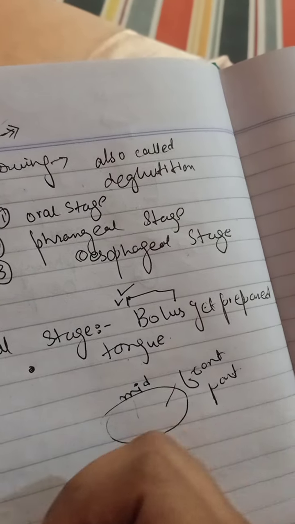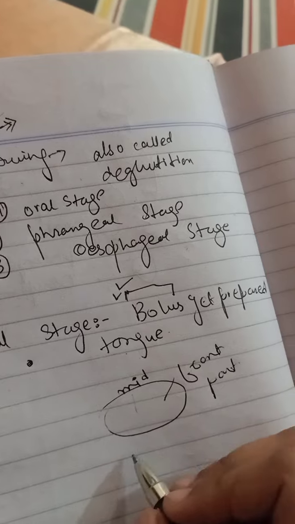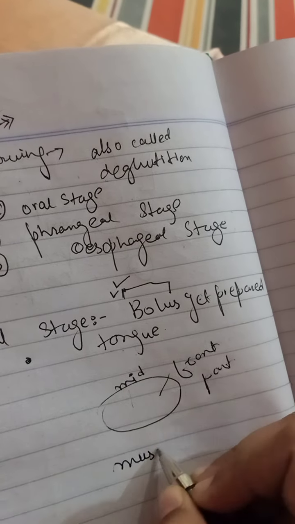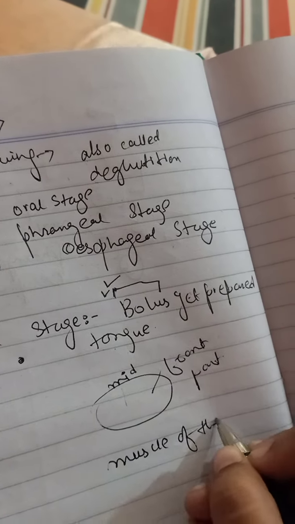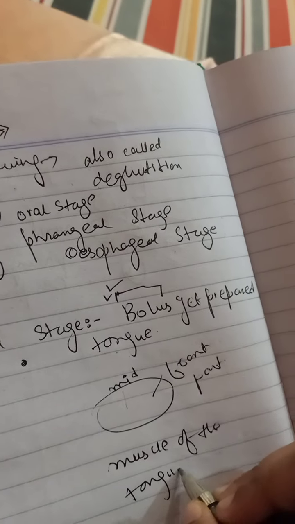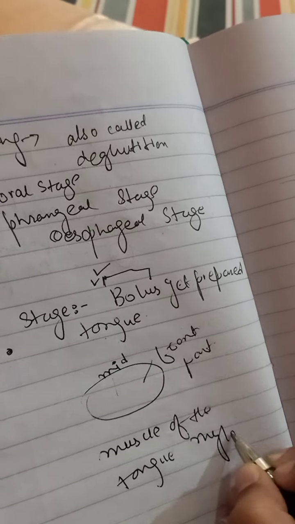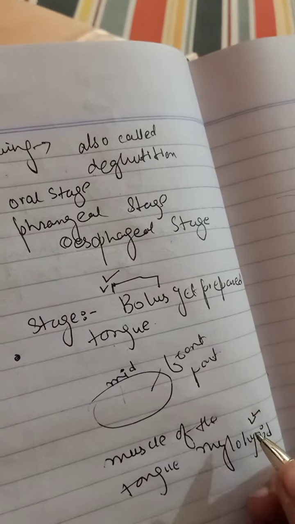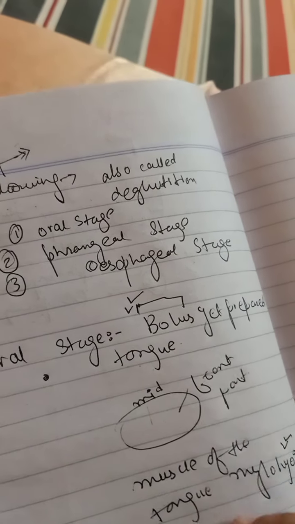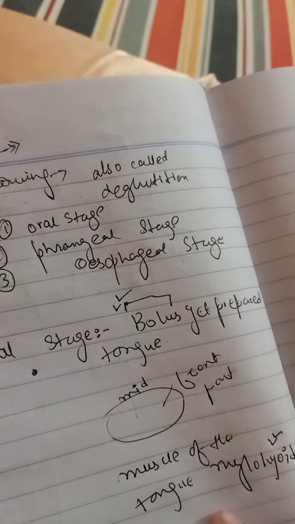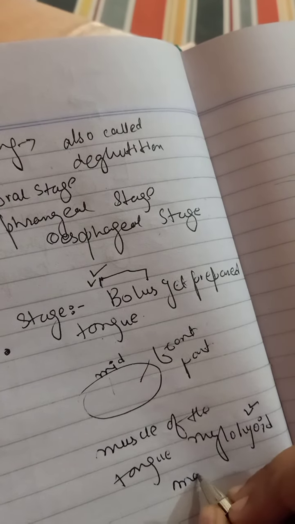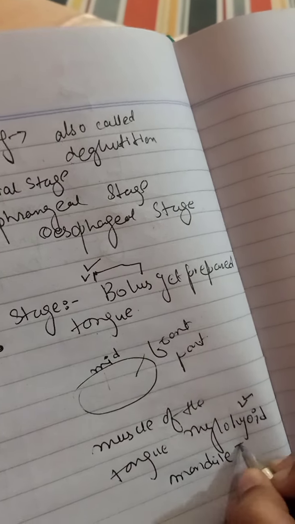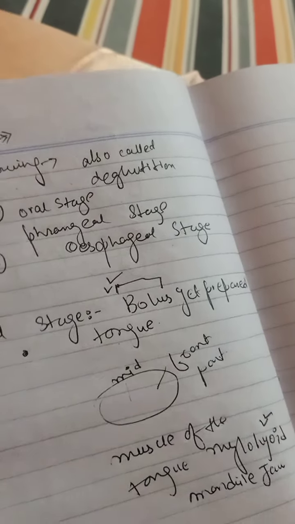Here we can see the muscles of the tongue, that is the mylohyoid, the muscle which works in speaking and swallowing, and is present in the mandible, the lower jaw.